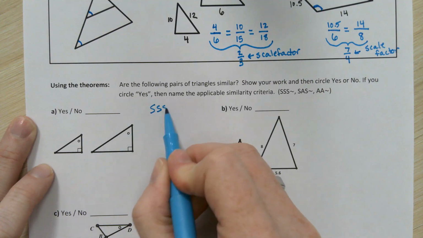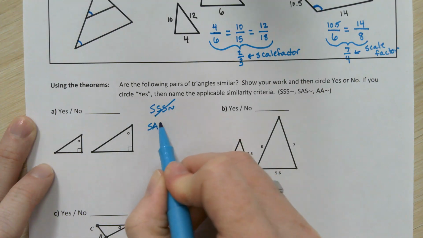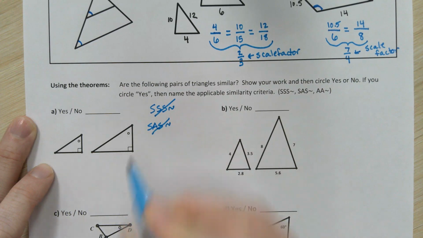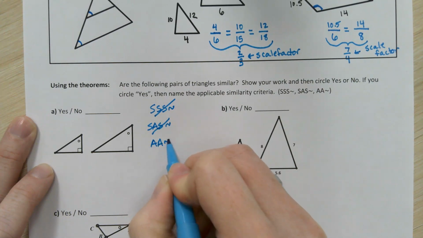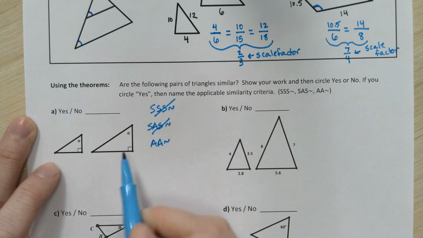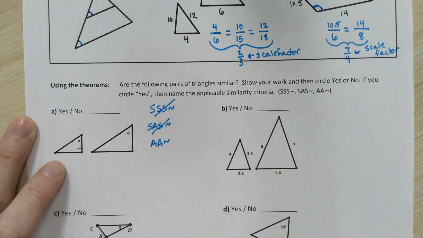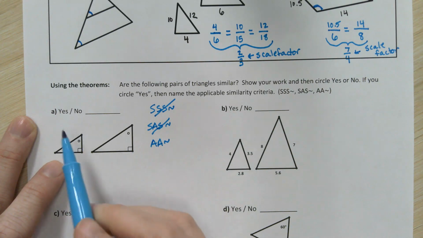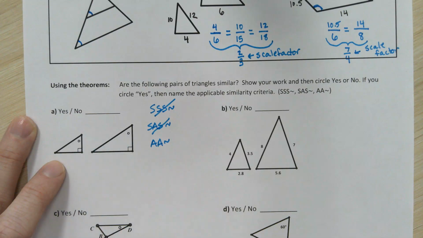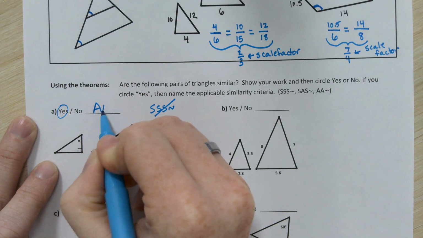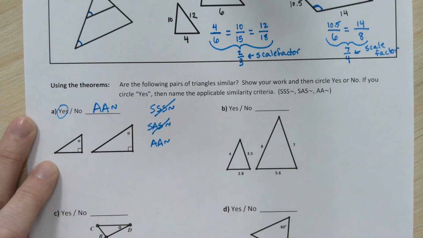that means that side-side-side similarity is out and side-angle-side similarity is out, which leaves just angle-angle similarity as an option. I see 1 set of right angles that would be congruent thanks to right angles theorem, and then 1 set of angles that are marked as congruent with those little circles. So this is a yes. These 2 triangles are similar by angle-angle similarity.